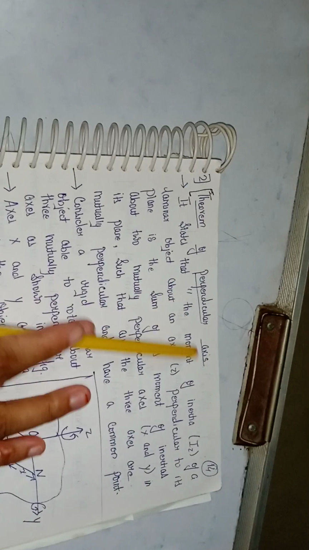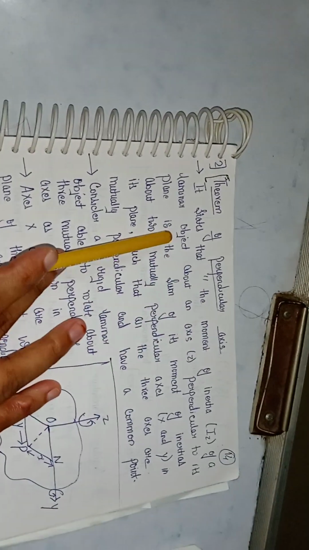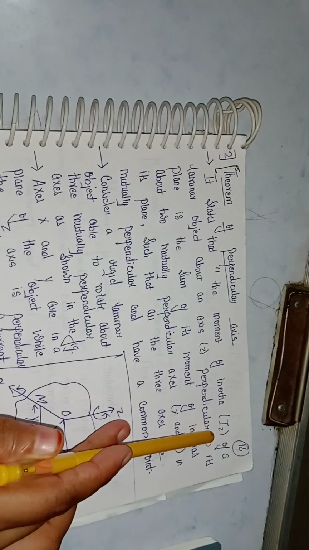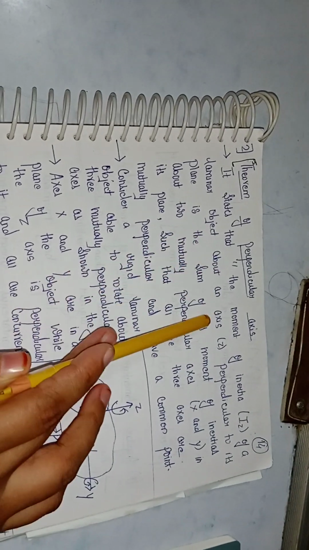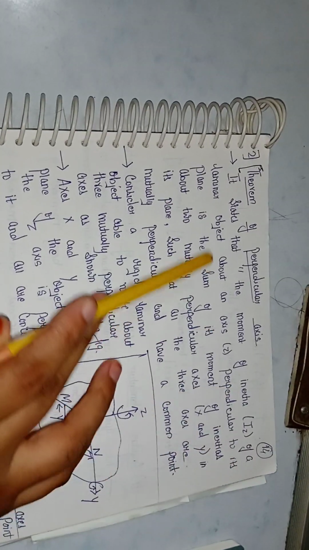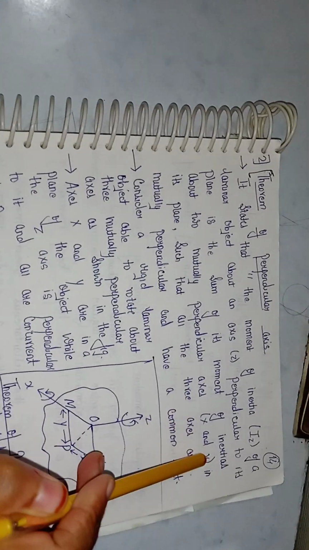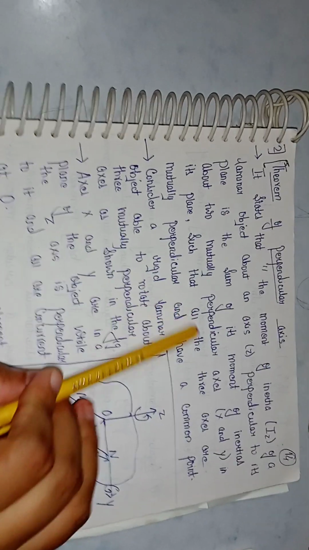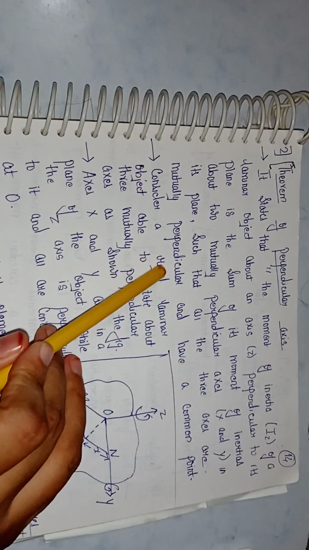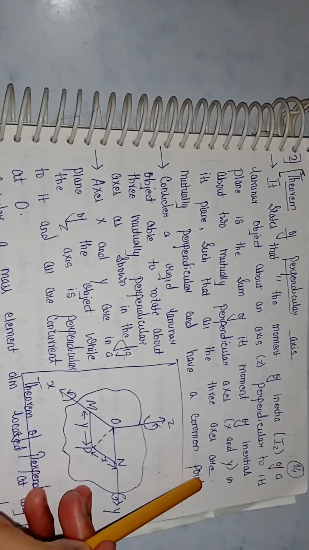Next, theorem of perpendicular axis. It states that the moment of inertia Iz of a laminar object about an axis perpendicular to its plane is the sum of its moment of inertia about two mutually perpendicular axes x and y in its plane, such that all the three axes are mutually perpendicular and have a common point.